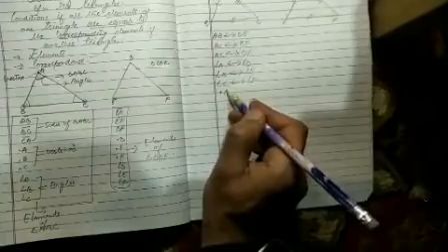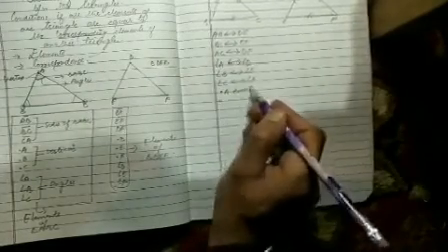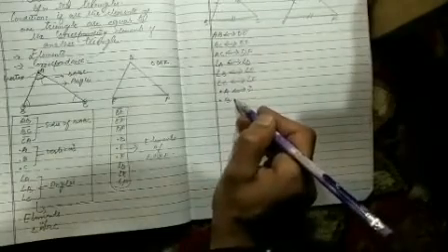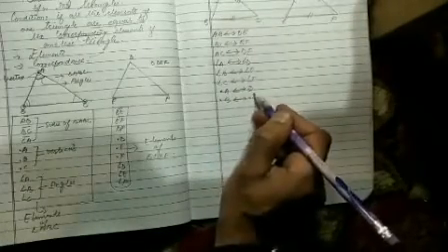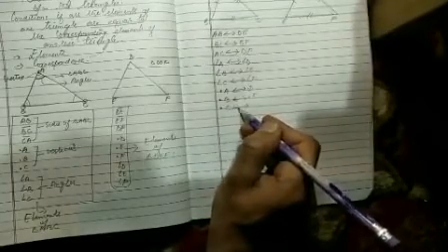Then vertex A will correspond to vertex D, vertex B will correspond to vertex E, and vertex C will correspond to vertex F. Now in these two triangles, we find that these elements of triangle ABC and these elements of triangle DEF are corresponding to each other.